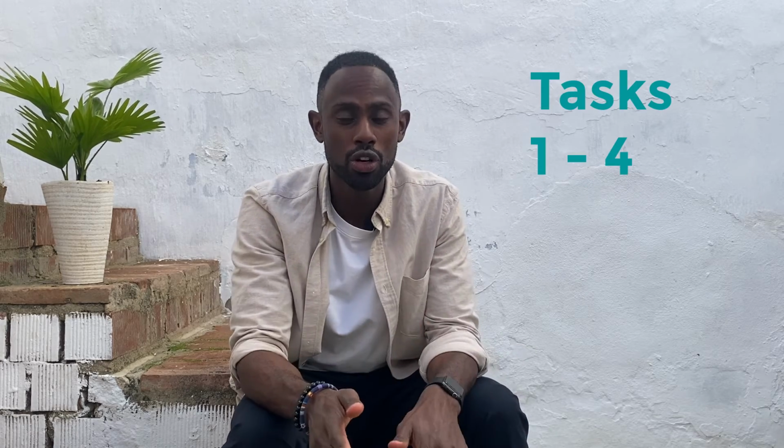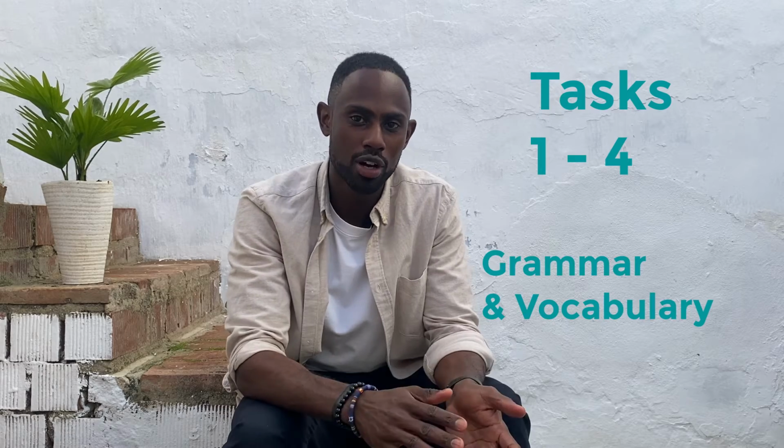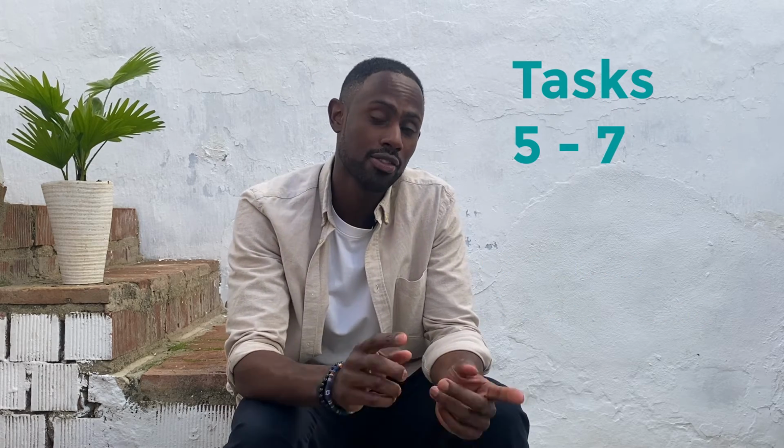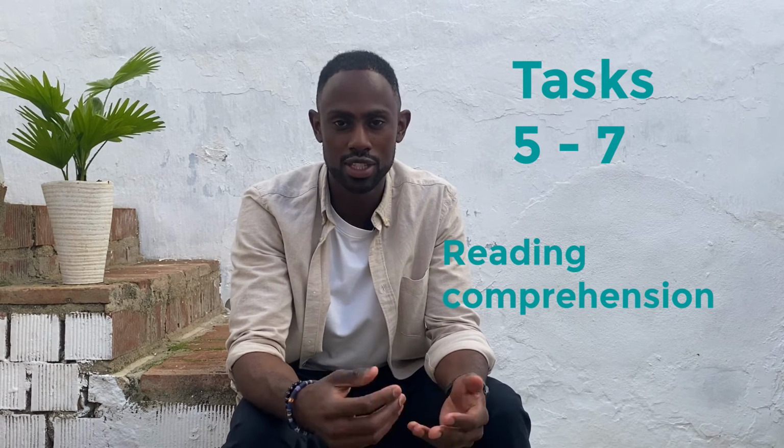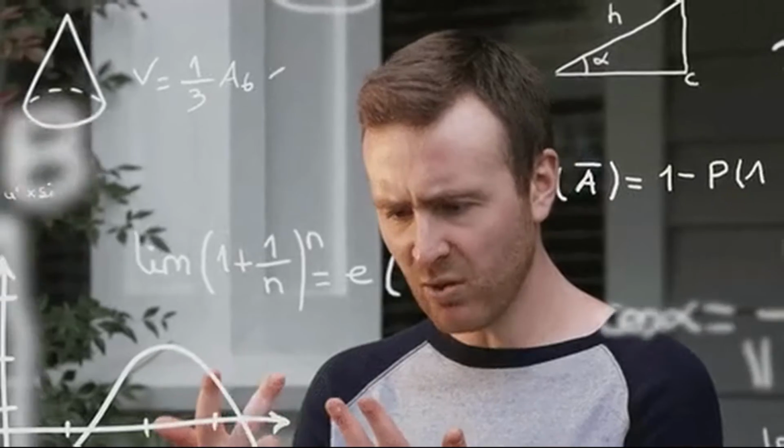In this part, there are 7 tasks that you have to do. Tasks 1 to 4 focus mainly on grammar and vocabulary, whereas tasks 5 to 7 focus more on reading and your comprehension of different texts. This part of the exam lasts for 90 minutes. If you've done the Advanced before, you'll know that there are 8 reading and use of English tasks, but here there are only 7, but they are a little bit more challenging.